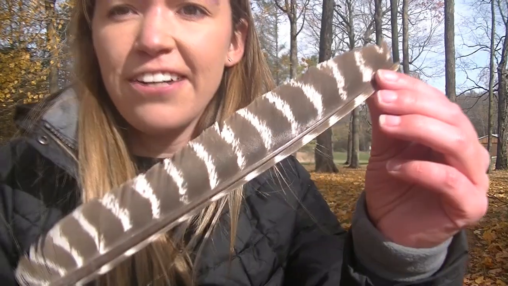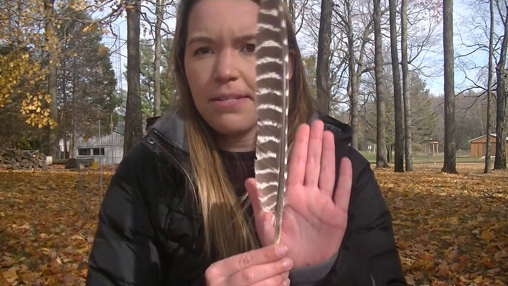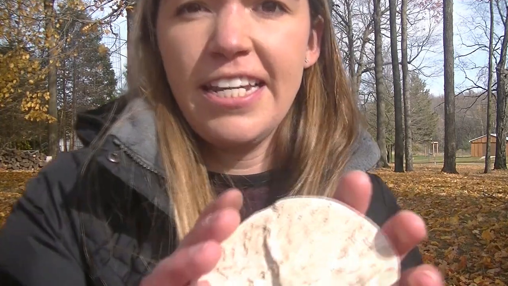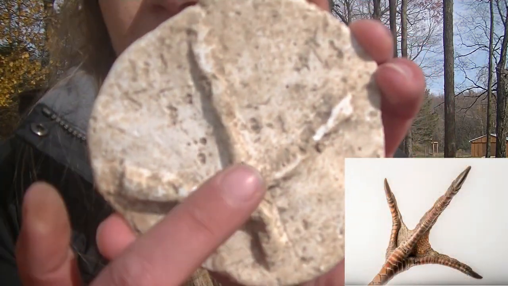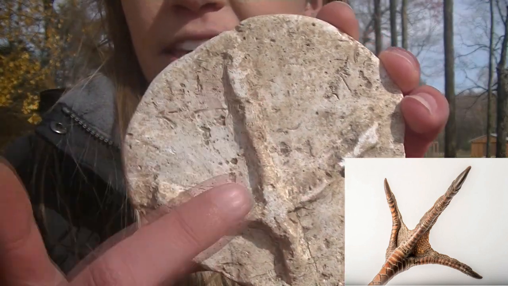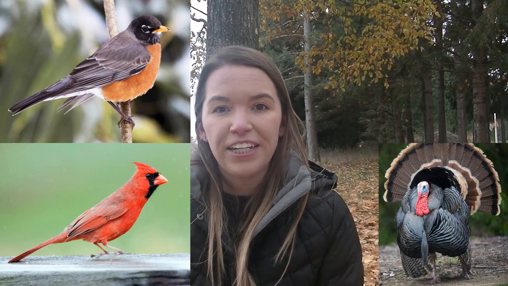Look at what I found. Looks to be a feather of some sort. As you can see, it's kind of brown and white. It's also pretty large compared to my hand. And this animal also left behind a footprint. Looks like it has 3 different toes that we can see here in the print. Do you guys think that the animal was a robin, a cardinal, or a turkey?